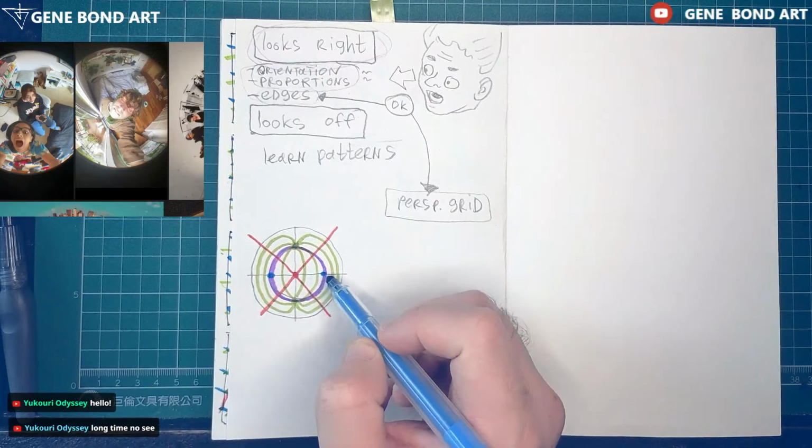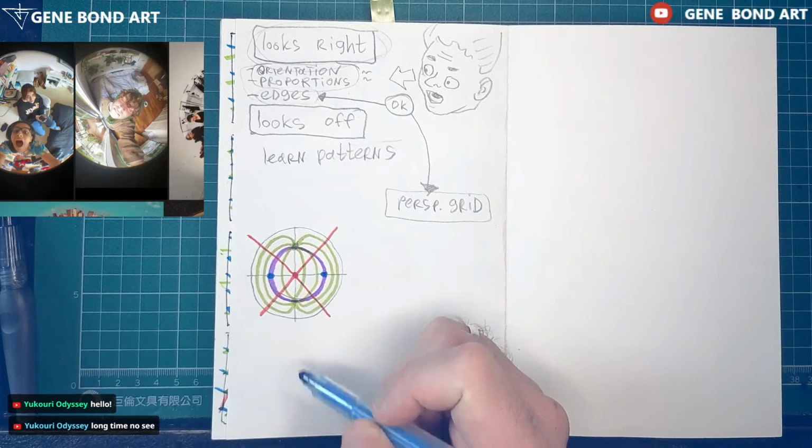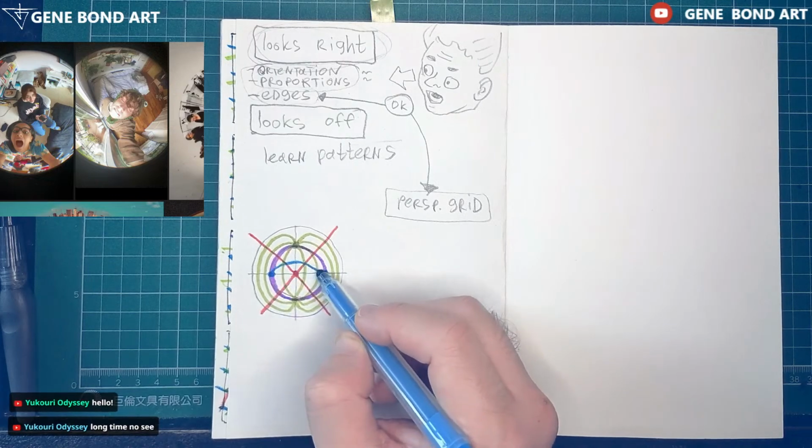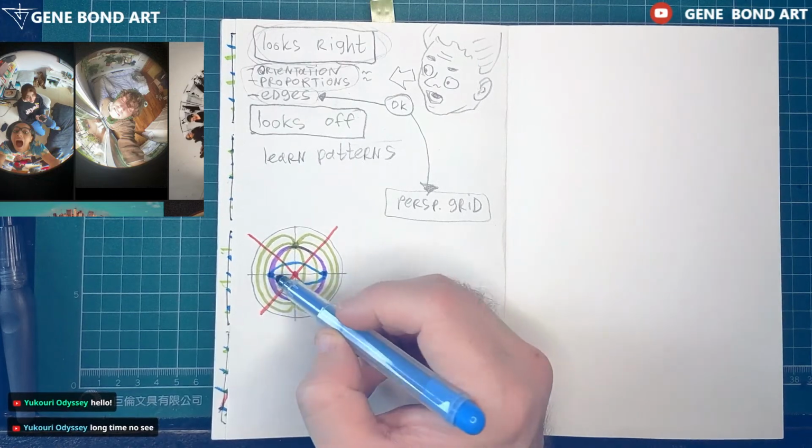And this is the x-axis, with an x vanishing point on the left and an x vanishing point on the right, and the x-axis goes like this.